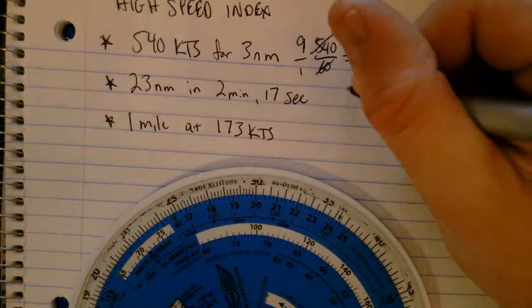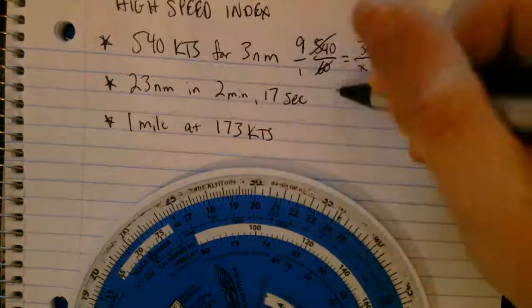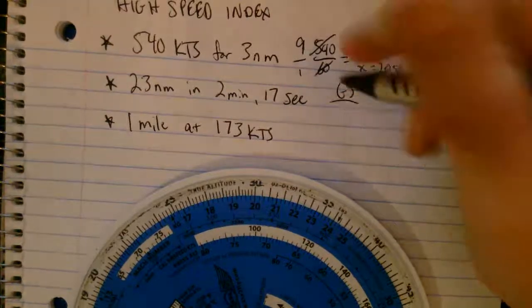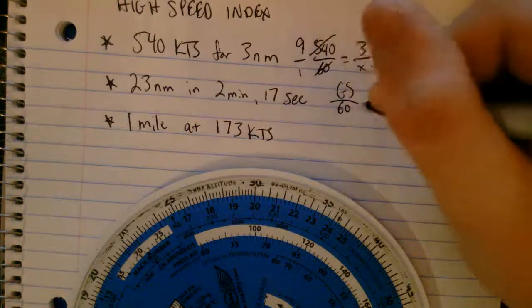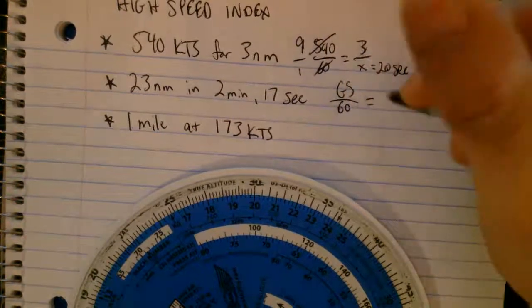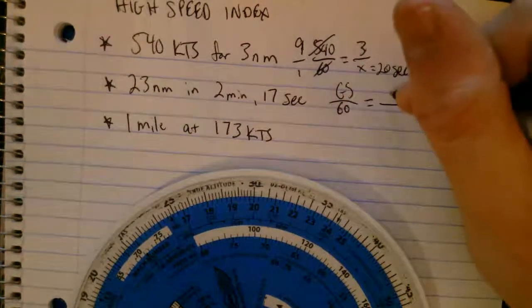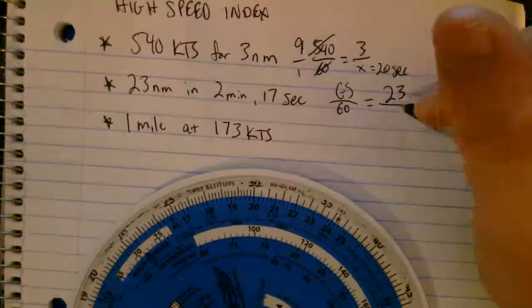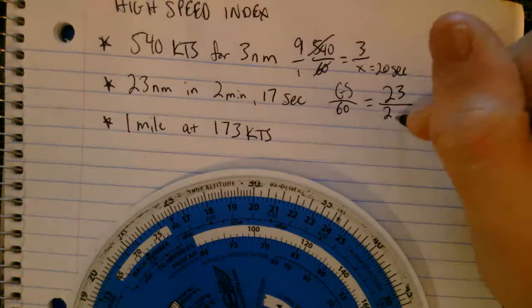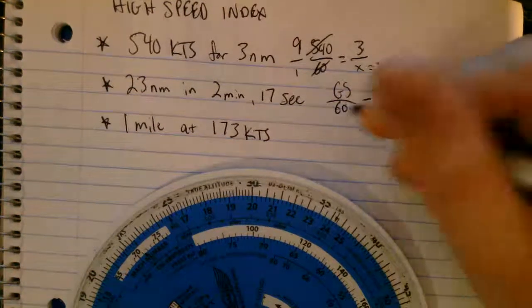So you don't know what your ground speed is from this, so you just put ground speed over distance, so over time in an hour. So we'll do minutes and try that out. We're trying to figure out 23 on the top, and then 2 minutes and 17 seconds. We won't put 17 in here because we're only talking in minutes here.